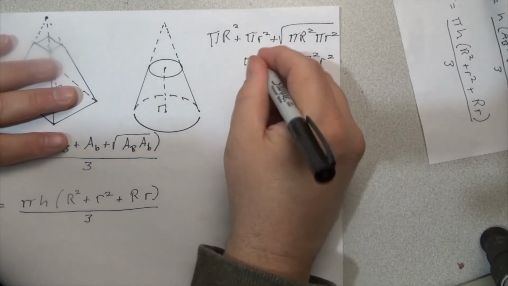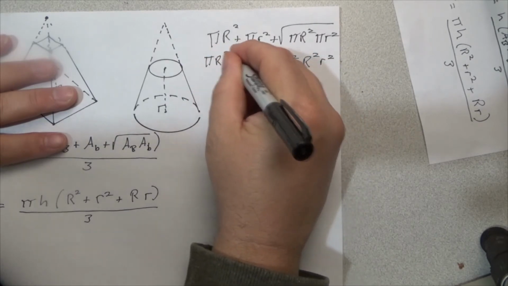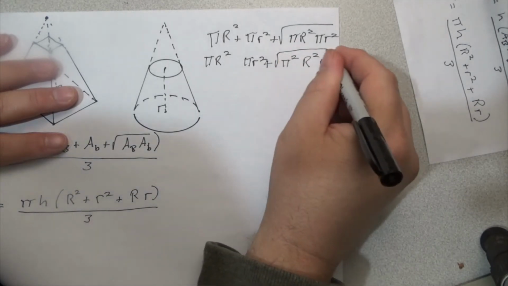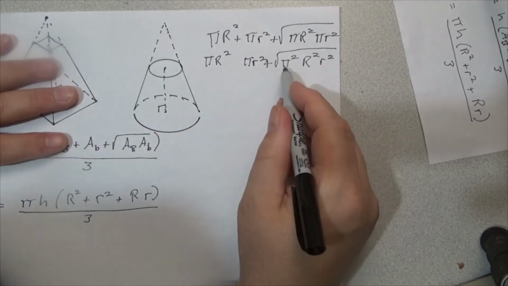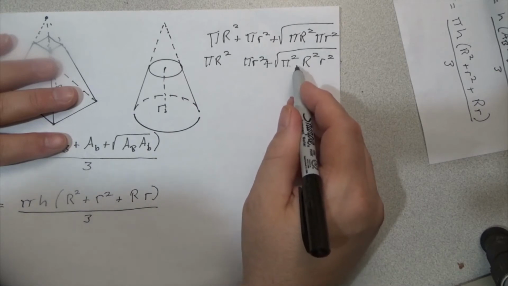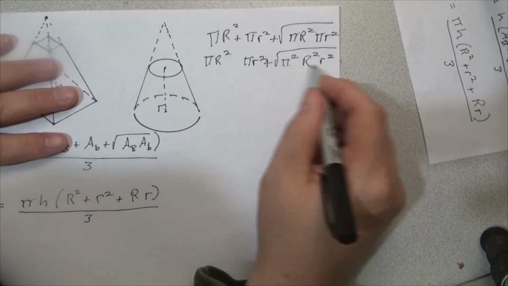Then you've still got this over here. Oh, and then there's the square root of that. So the square root of pi squared is pi. So I can pull all of these out right here.